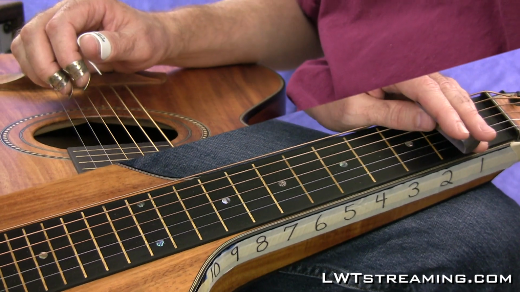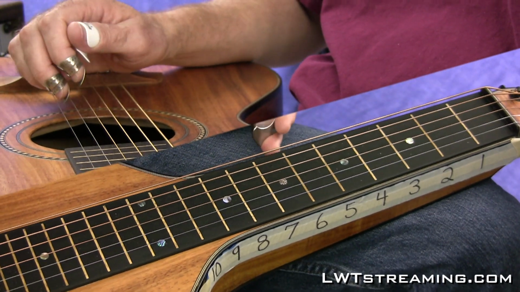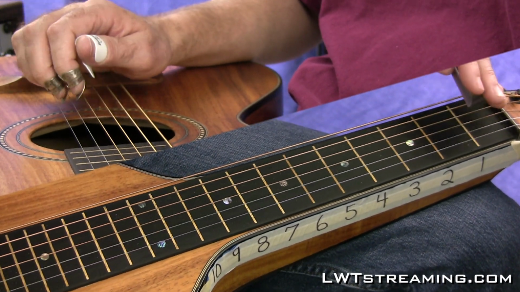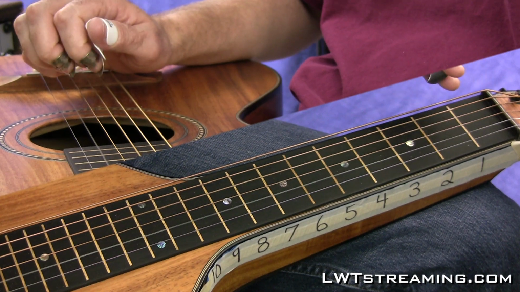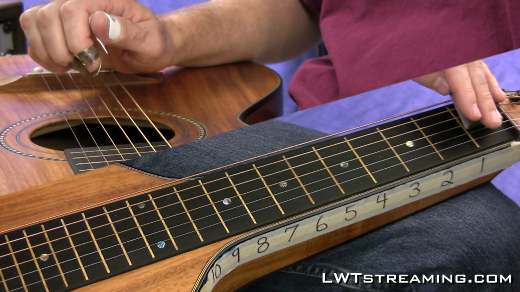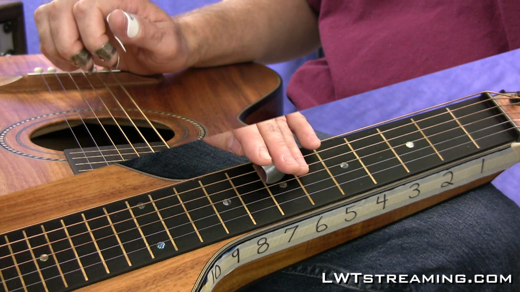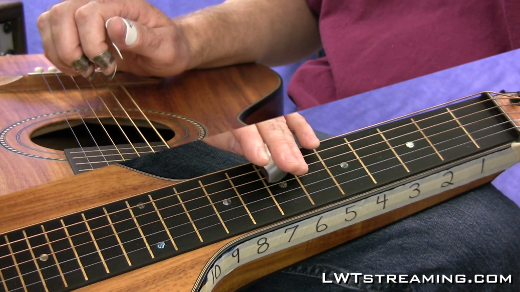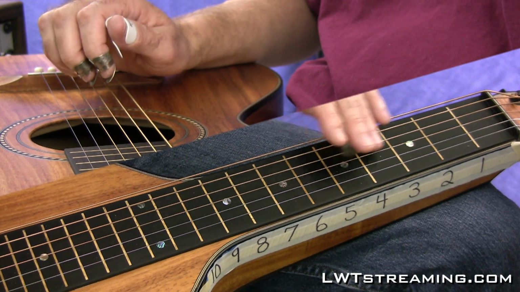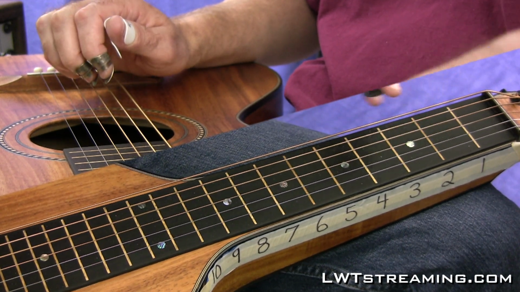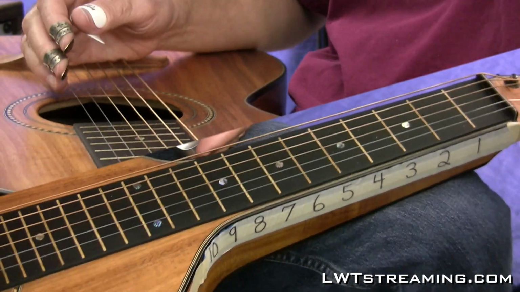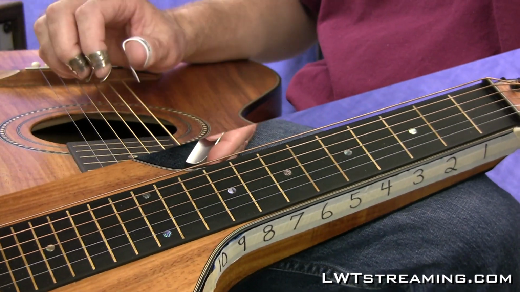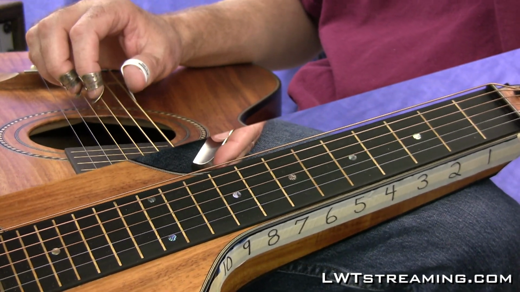And then where it says it is the night, that starts on the open second string. Go to your A chord, that note on top. Okay, so let's stop right there for just a second and see what we can do.